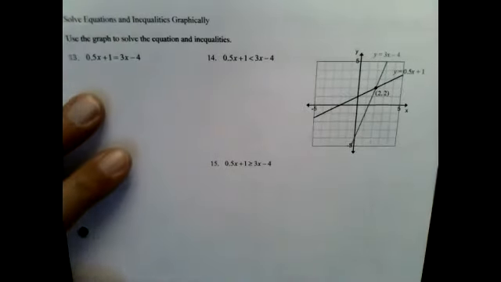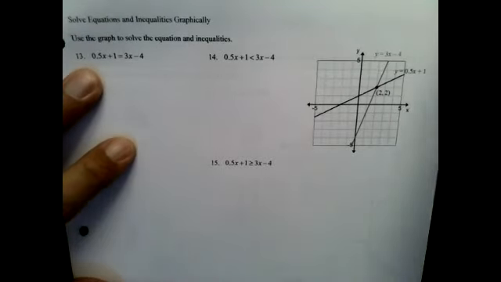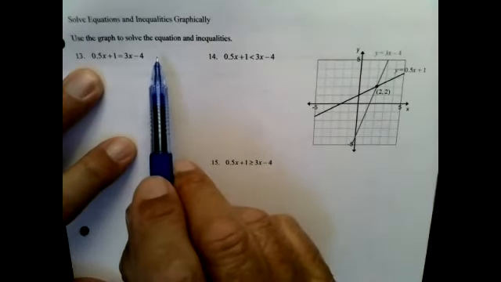I'm going to pause, give you all about 30 seconds to try this on your own. Some of you may be doing the pencil pusher and trying to figure it out, but it looks like they want me to use the graph.